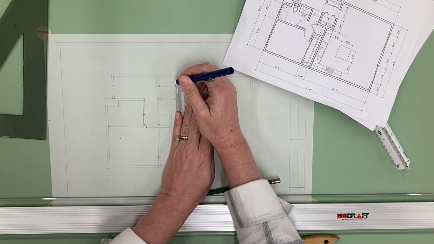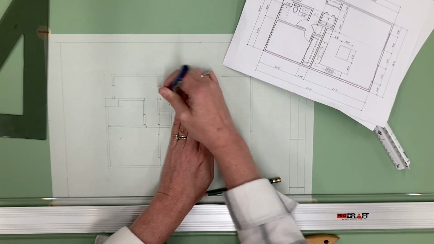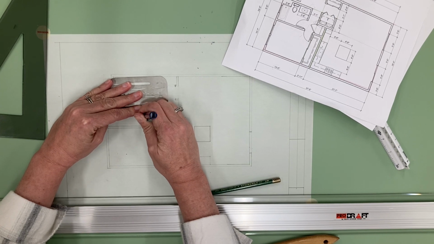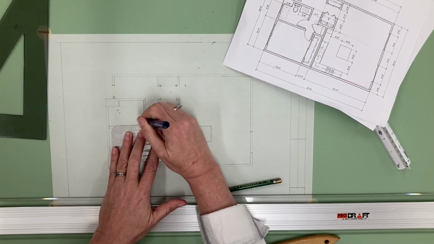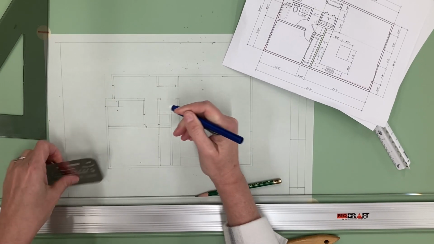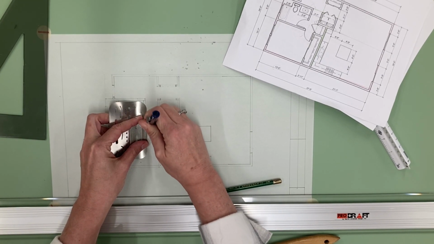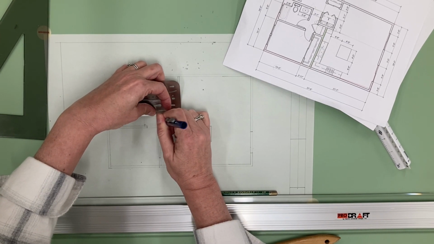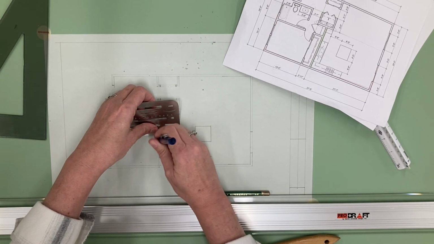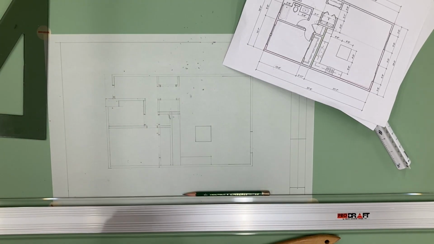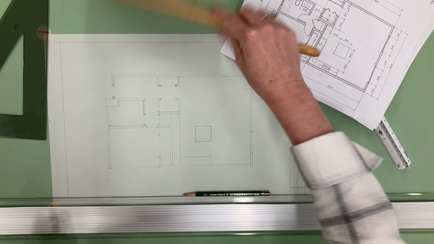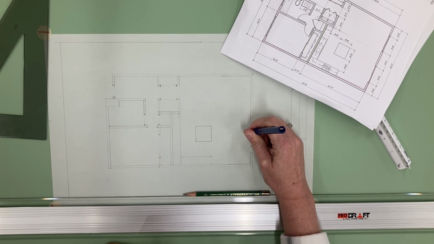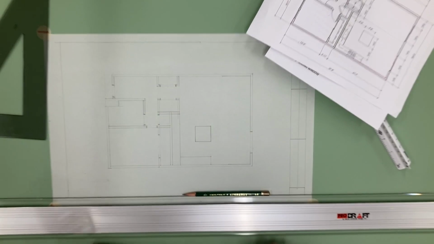And again, if I've been working in light enough lines, it's not going to be important that I can absolutely get all of these lines off. Because when I darken in my walls, these guidelines will continue to disappear. But so that you can see what my spaces look like, I'm going to take some of them out. So now we have door openings.